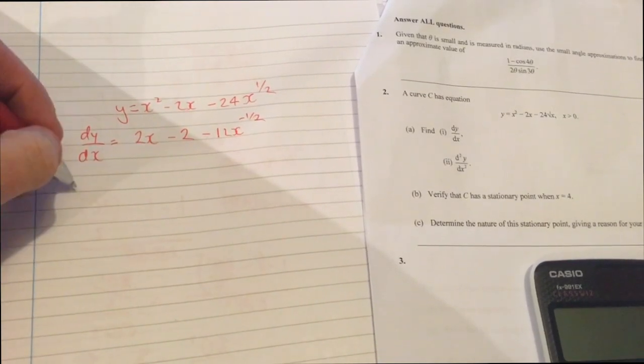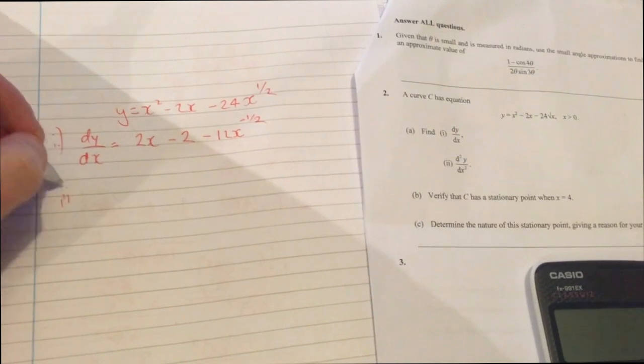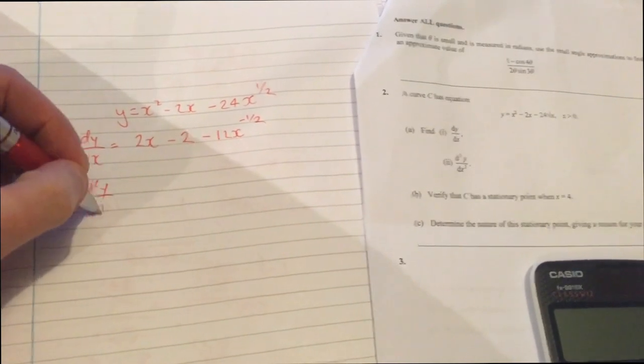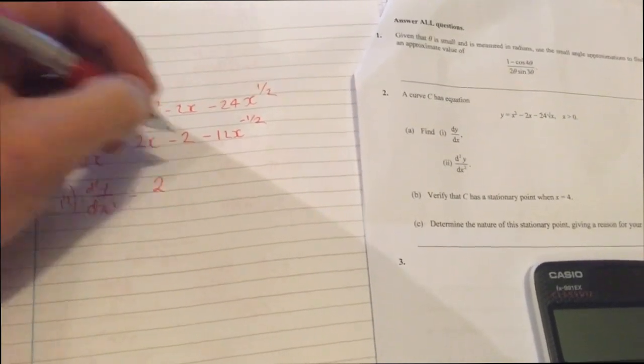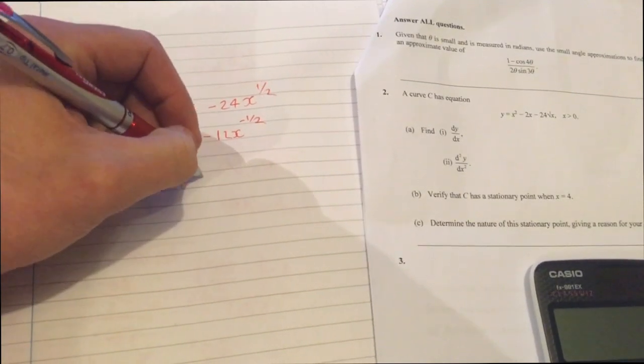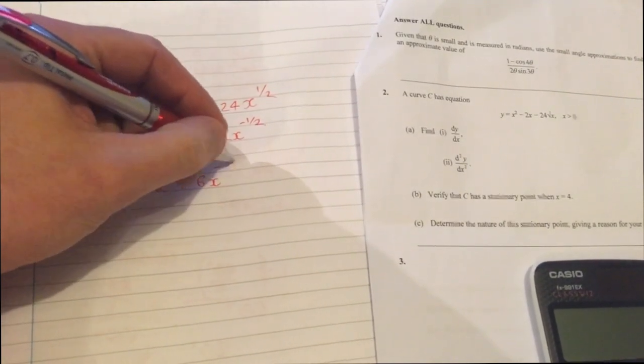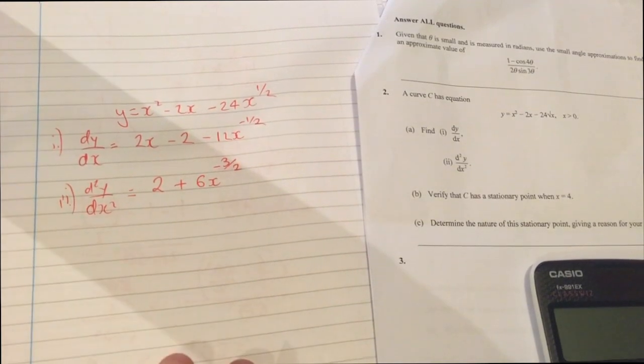Next we need to find the second derivative, d2y by dx squared. That's going to be 2 plus 6x to the minus 3 over 2.